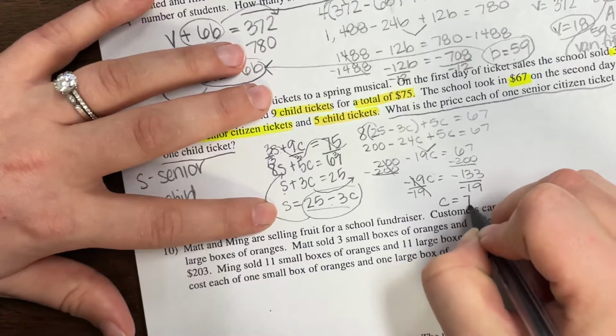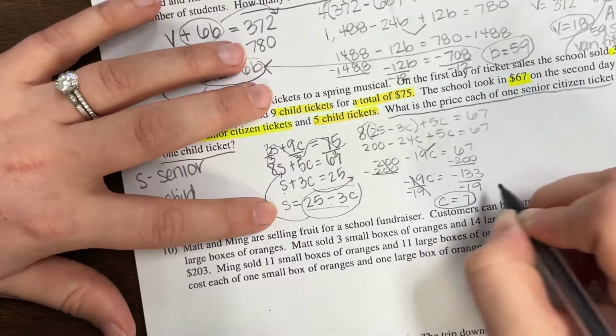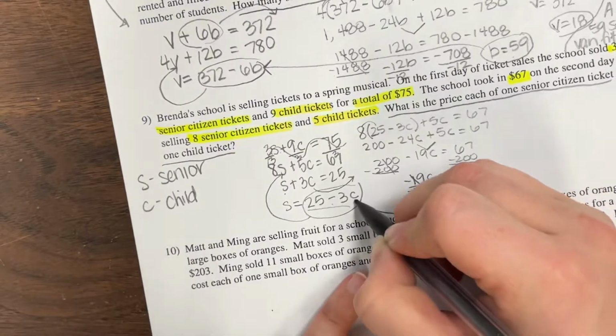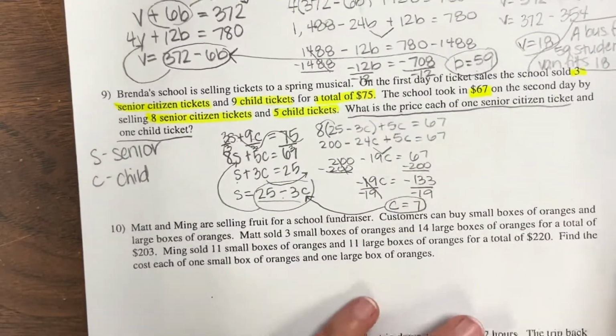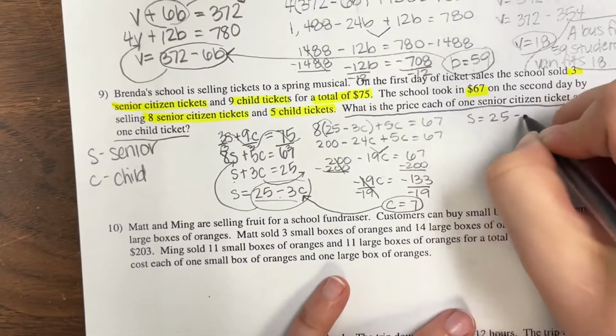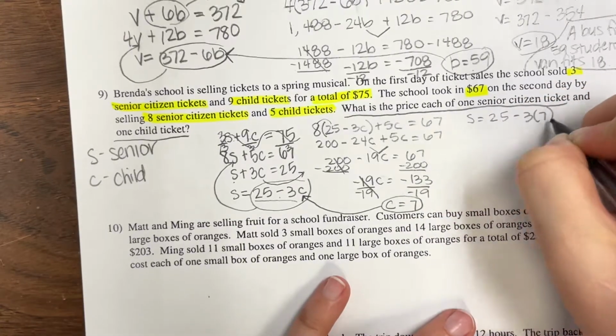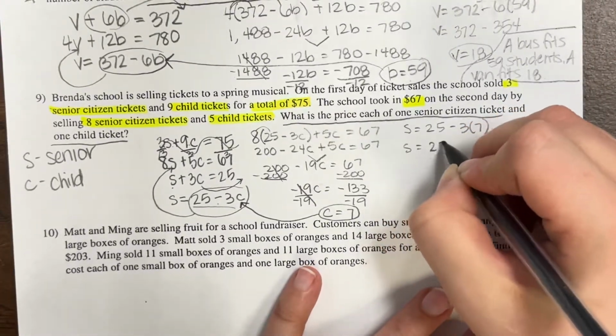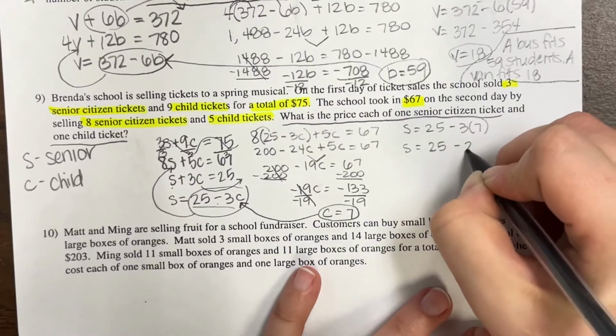C equals 7. So a child's ticket costs $7. Let's take that 7, replace it for C right here. So S equals 25 minus 3 times 7. Senior equals 25 minus 3 times 7 is 21.